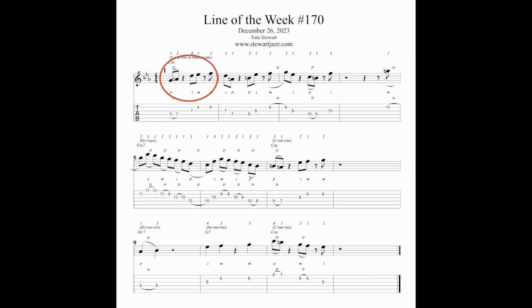Let's look specifically at the line of the week. In measure 1, you've got the original motif, meaning the melodic rhythm with notes that fit the harmony. In measure 2, there's a variation of the original motif. In measure 3, there's another variation of the original motif.